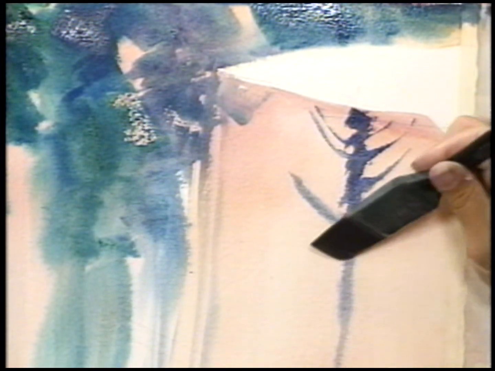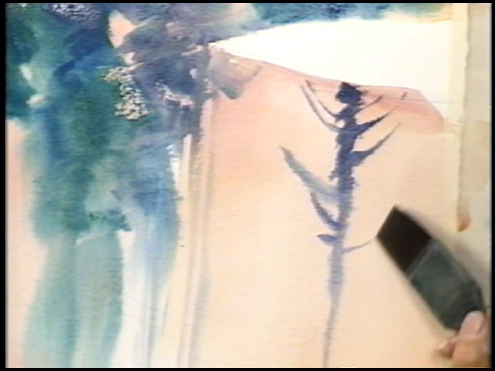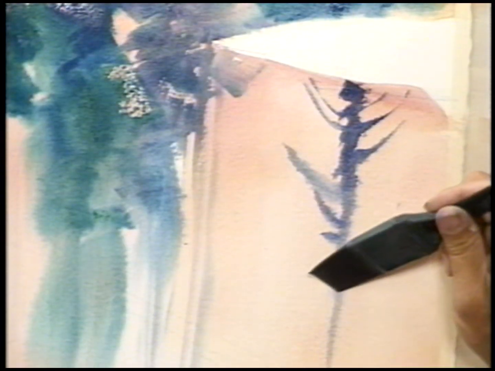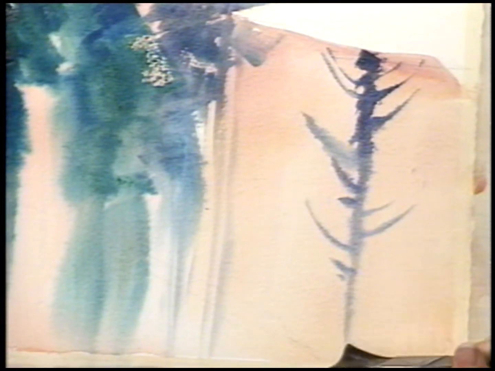Again, this isn't exactly like the reflection, but it creates a nice visual happening. And as long as that's what's going on, that's the most important thing. Okay, I'm going to stand back and take another look, see where I'm at.